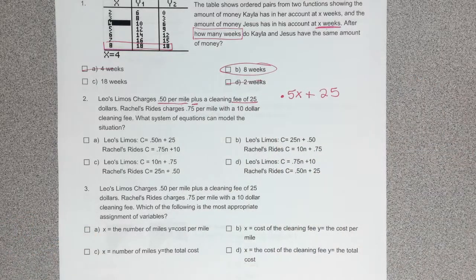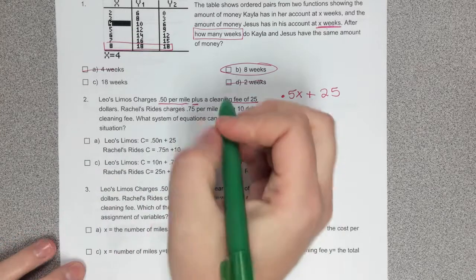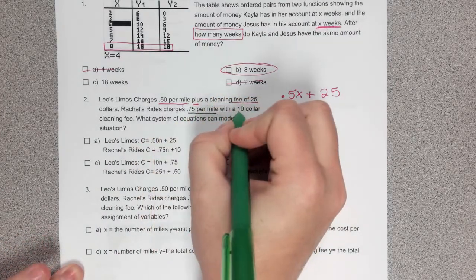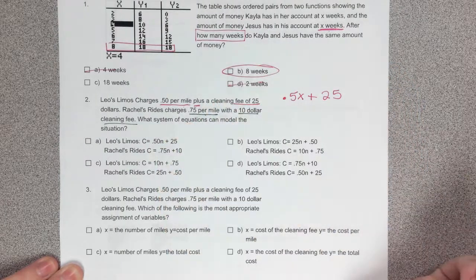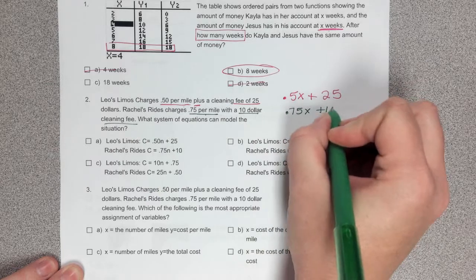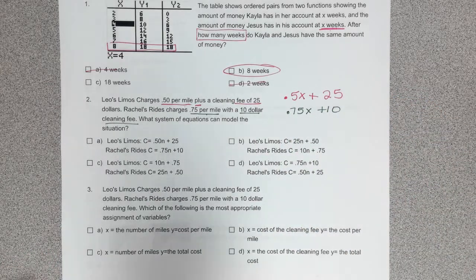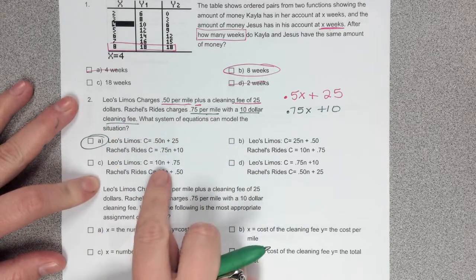That's for Leo. Then Rachel has 0.75 per mile with a $10 fee. So again, remember, per means slope, so 0.75x plus 10. And now we're going to find the right answer. Let's see. I'm going to think A would be the right one.